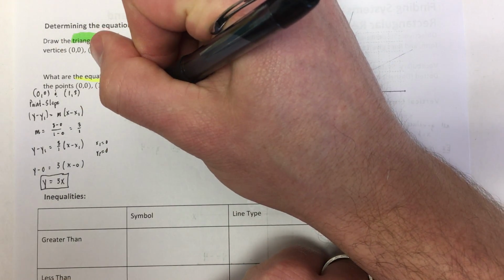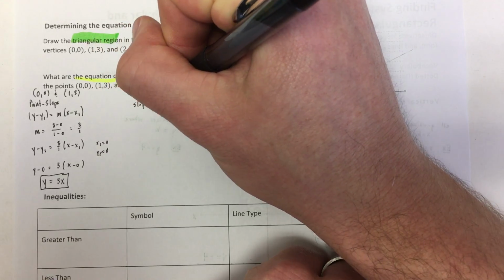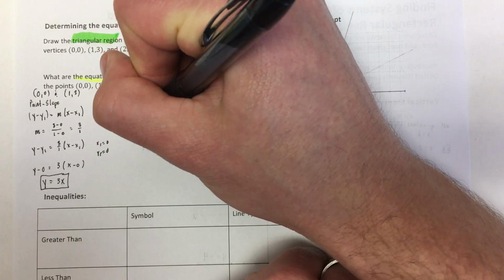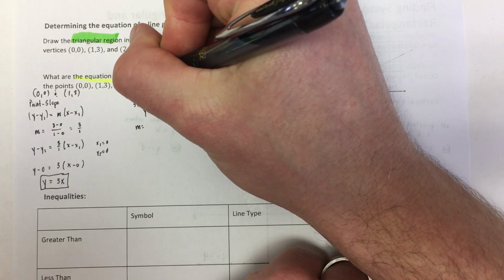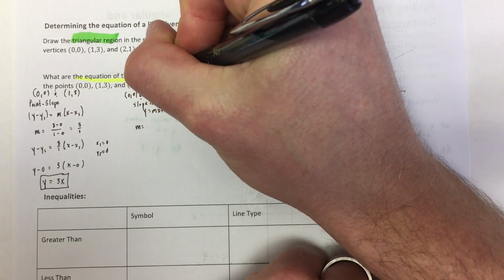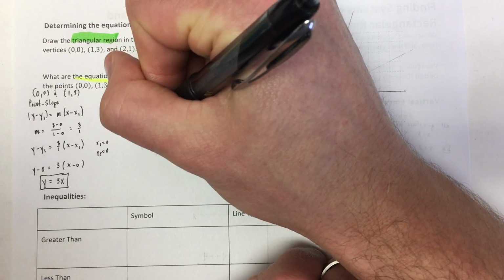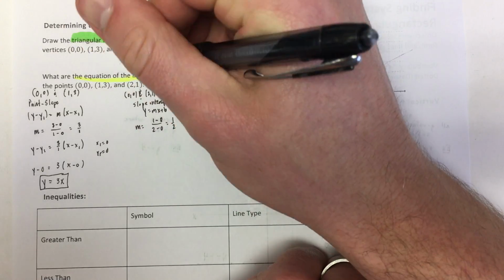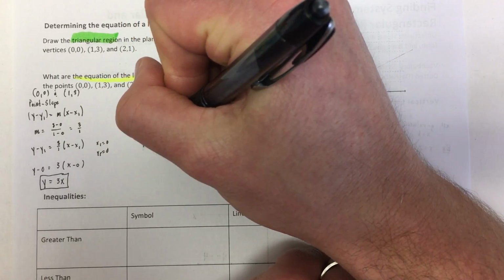Okay. The other way is slope intercept. And we know that this is y equals mx plus b. So m is equal to, and let's just pick 0, 0 and 2, 1. So this would be 1 minus 0 over 2 minus 0. And so my slope is 1/2. If I fill these in, I'll get y equals 1/2 x plus b.